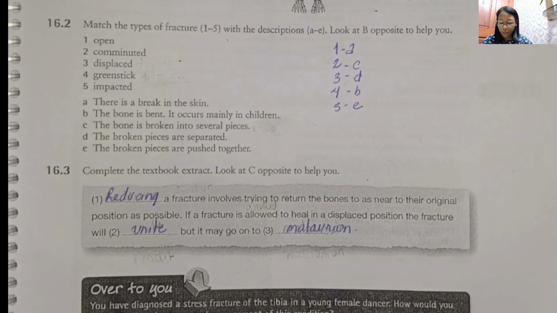Exercise 2. Match the types of fracture with the descriptions. Look at the opposite page to help you. 1. With the letter A, there is a break in the skin: open. 2. With the letter C, the bone is broken into several pieces: comminuted. 3. With the letter D, the broken pieces are separated: displaced. 4. With the letter B, the bone is bent, it occurs mainly in children: greenstick. 5. With the letter A, the broken pieces are pushed together: this is impacted.